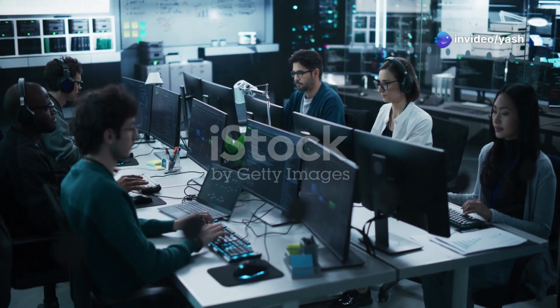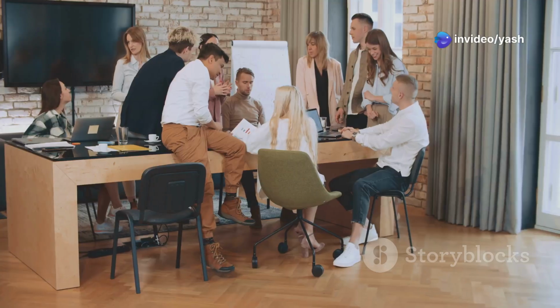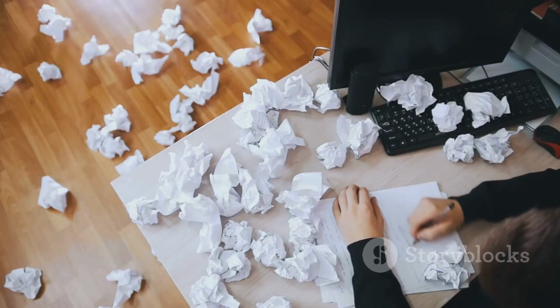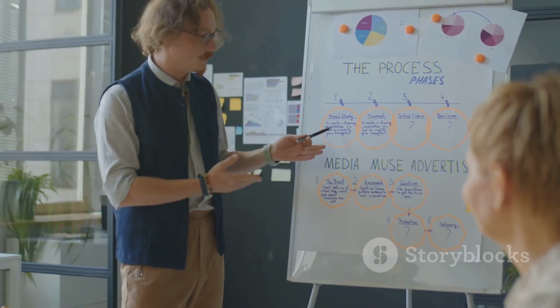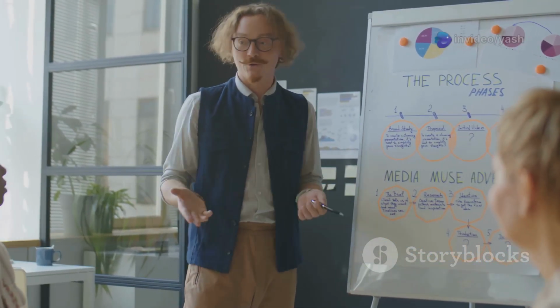Some businesses hum along like a well-tuned engine. Every part works in sync. Others sputter and stall, tasks pile up, frustration mounts. What's the difference? Often, it's the clarity of their processes.